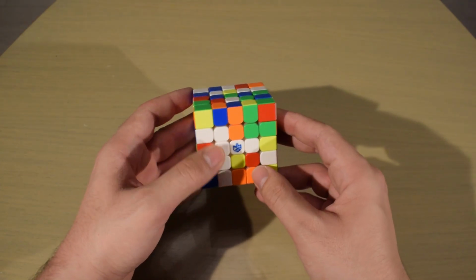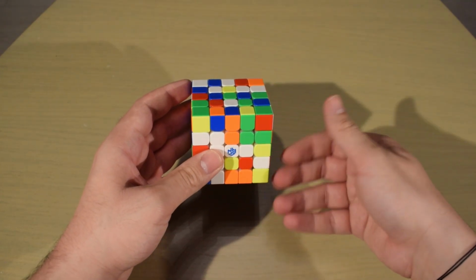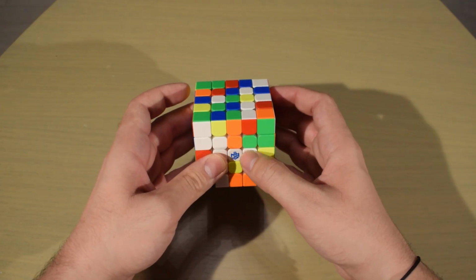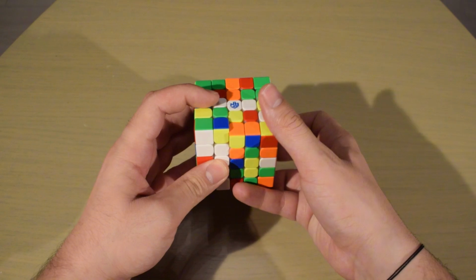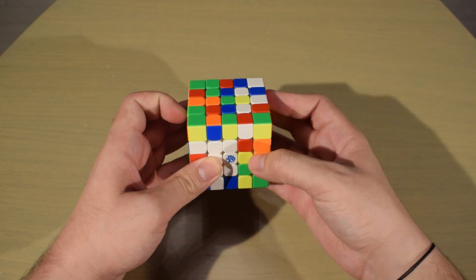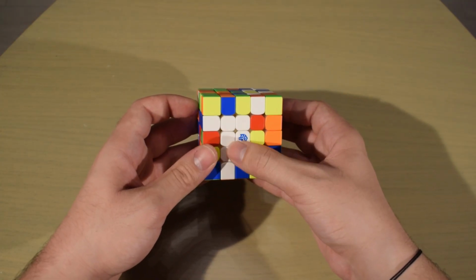And while doing this, we'll try to preserve this bar here. So it's very intuitive. All we have to do is put this one here. Now we will connect these two with this one, put them like this, and bring them here back. And as you can see, we've built a 2x3 block here.